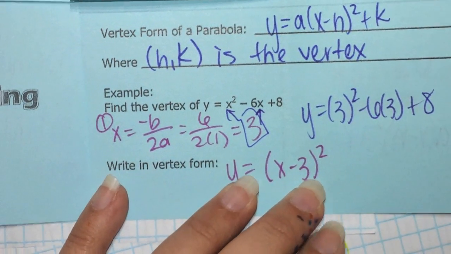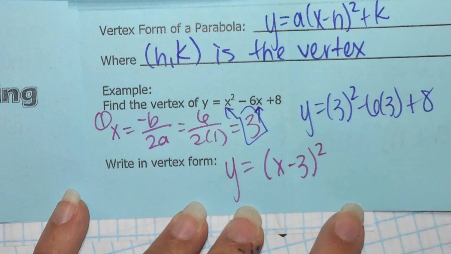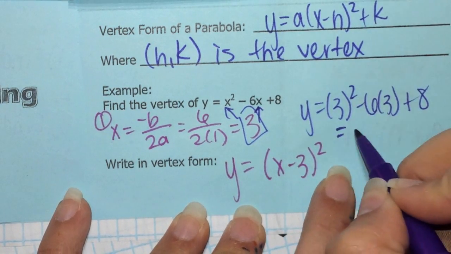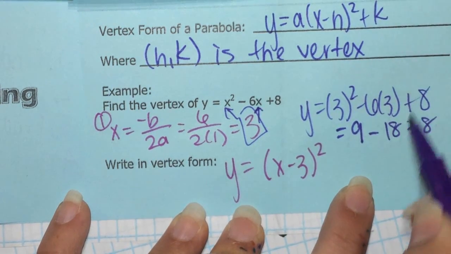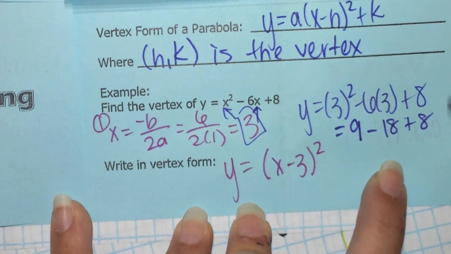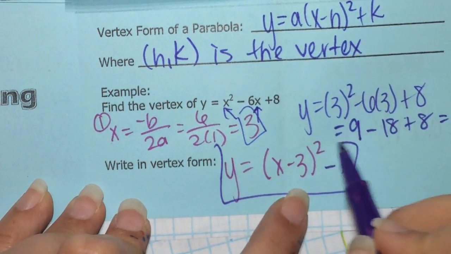You're still doing the same thing in standard form, but you're just converting to vertex. You're finding your vertex and writing it in this form. So 3 squared is 9. 6 times 3 is 18. 9 minus 18 is negative 9. Negative 9 plus 8 is negative 1. So it would be minus 1. And boom, you're done.